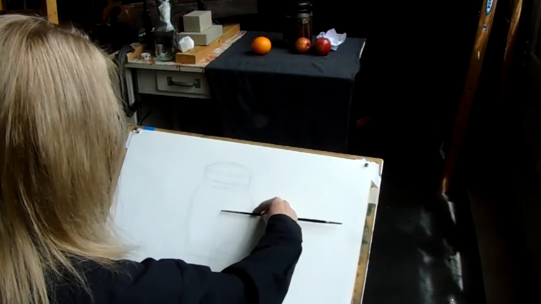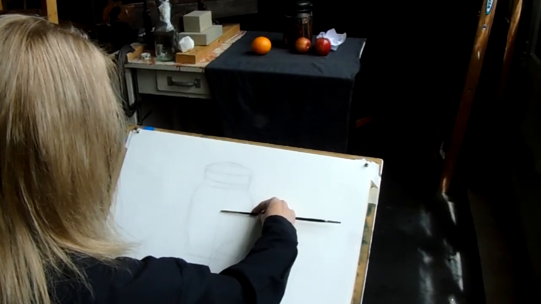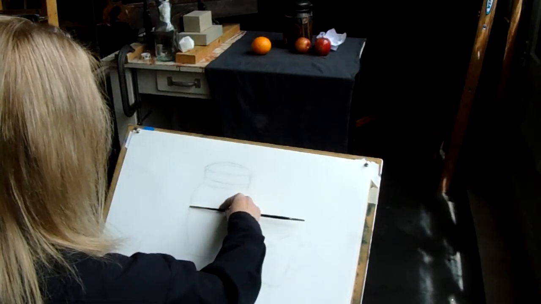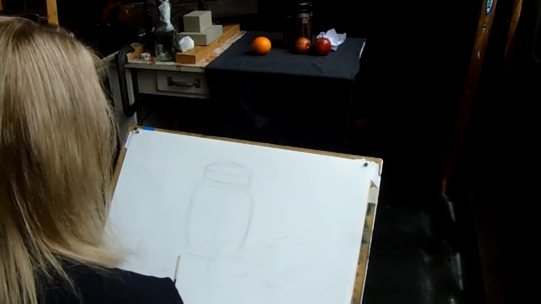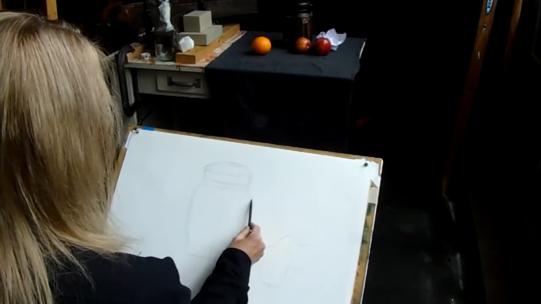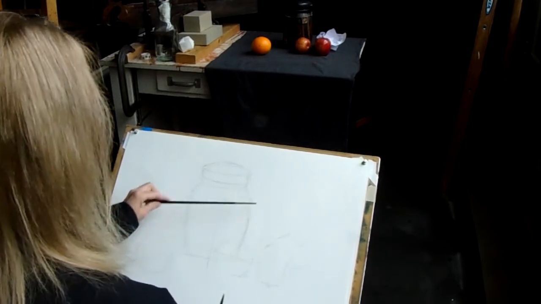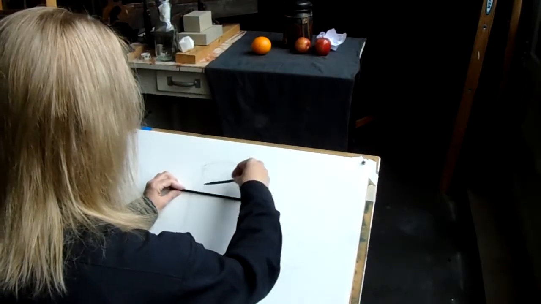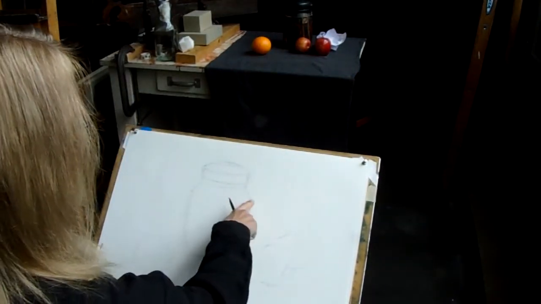I'm going to use my proportional comparison to compare one side to the other. My halves are about equal. Then I'm going to look at where the curve on my pot is, and I'm going to make sure that that curve horizontally aligns.